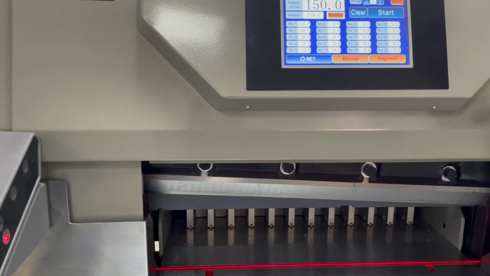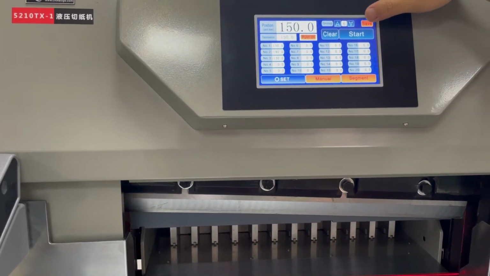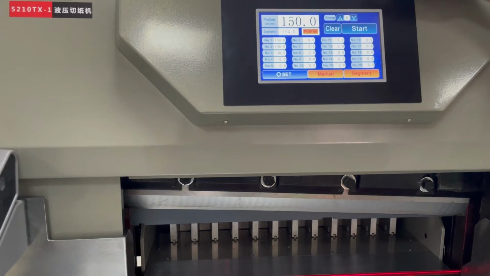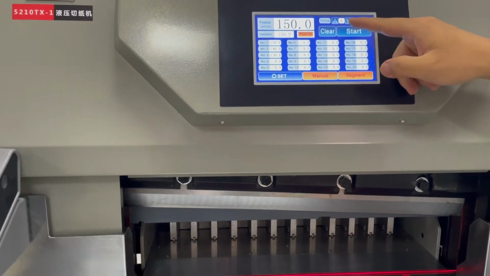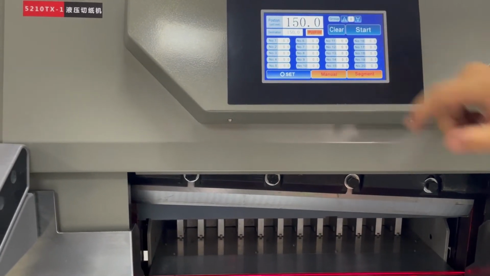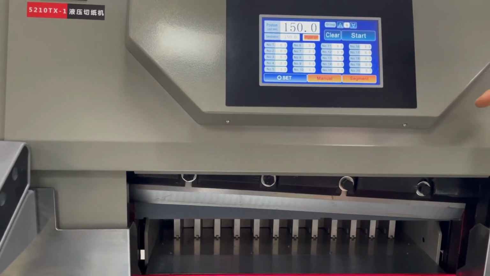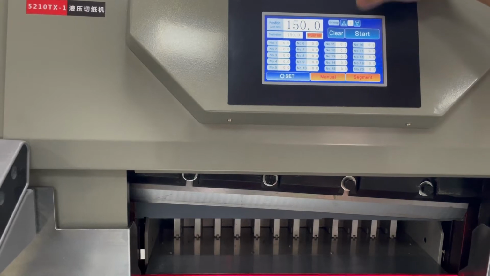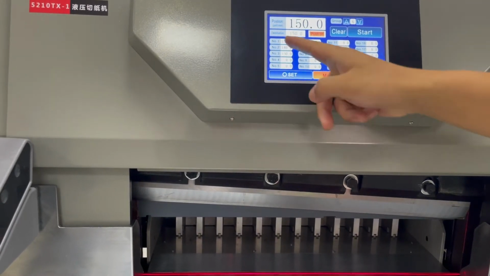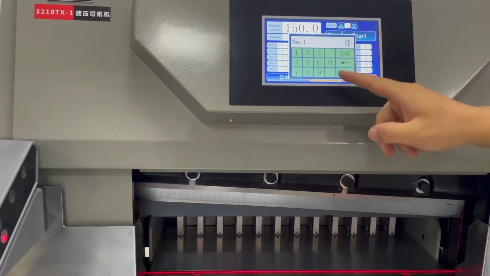And if we want to save it, we press this button to save it. This is group 6. And the next time, if we want to find group 6, we can find it directly, and we don't need to input the data again.